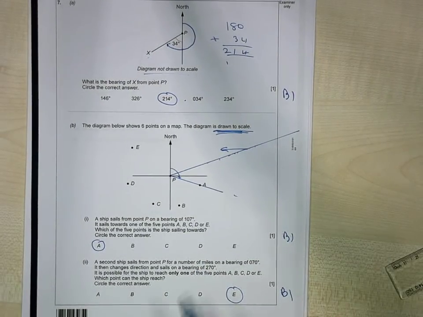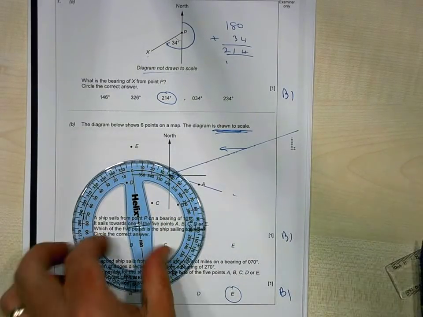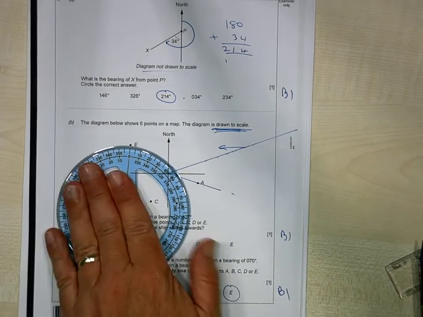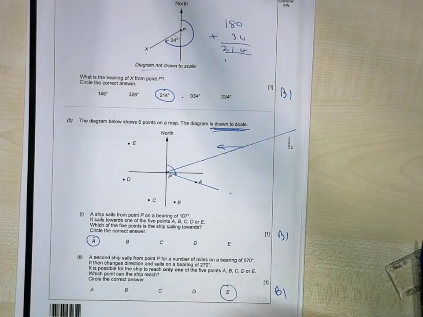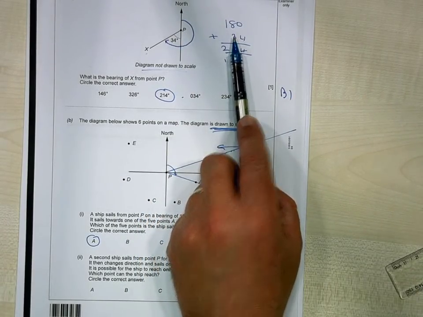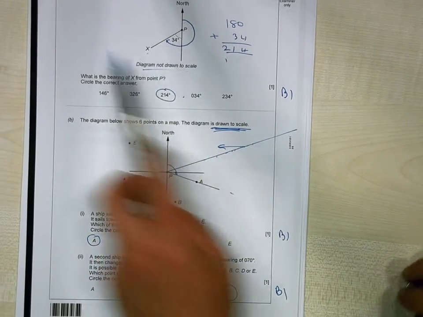So all you need to be aware with bearings is when you can or cannot use that. If something is drawn to scale, or they ask you to draw it to scale, you can measure it. If they don't, then you're basically using angle properties of straight lines, 180 degrees, and parallel lines sometimes with north-south.